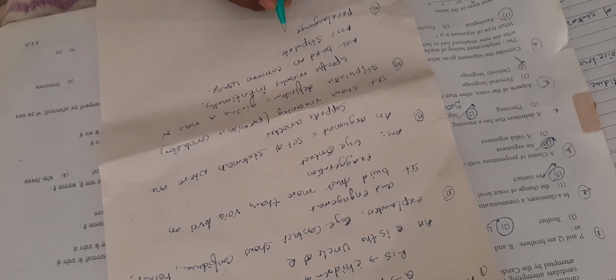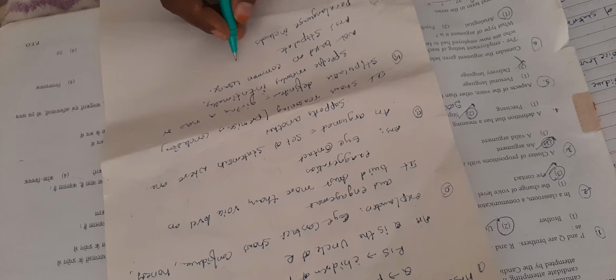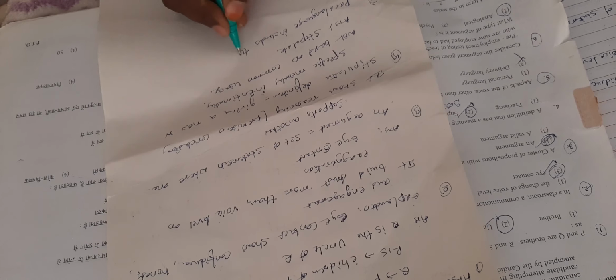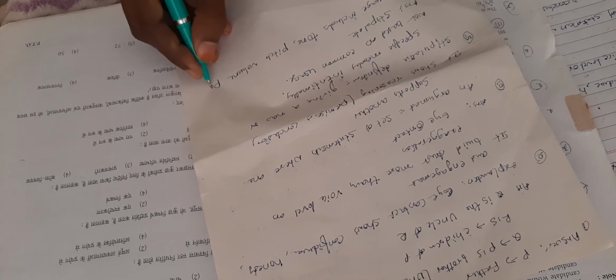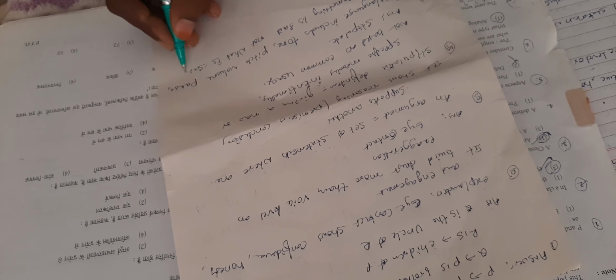Paralanguage includes tone, pitch, volume, pauses.